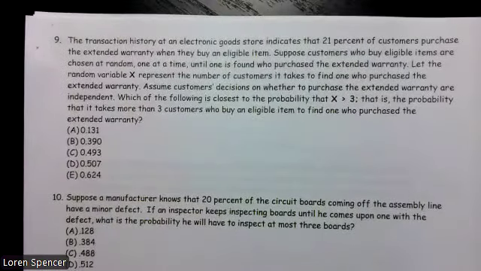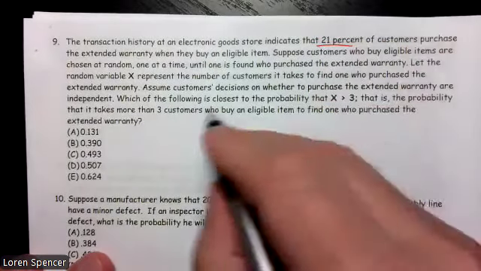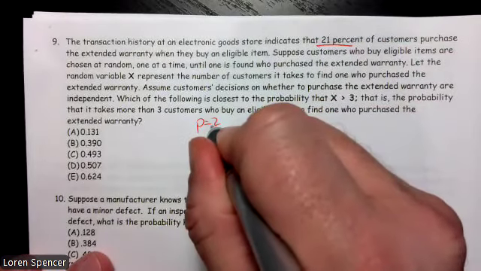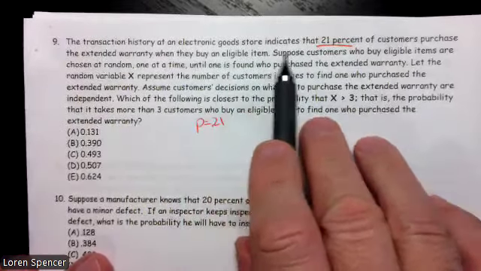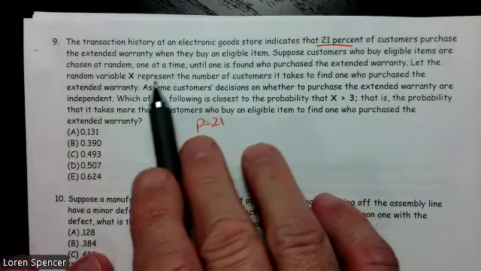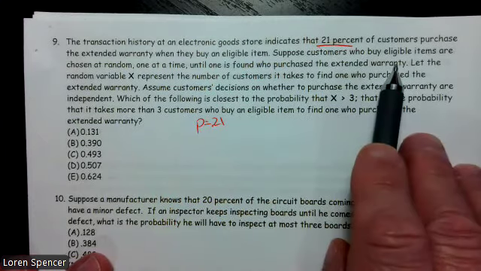The transaction history of an electronic goods store indicates that 21% of customers purchase the extended warranty when they buy an eligible item. Suppose customers who buy items are chosen at random, one at a time, until one is found who purchased the extended warranty.